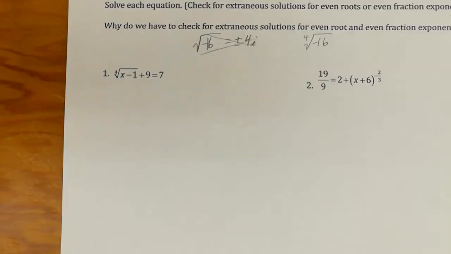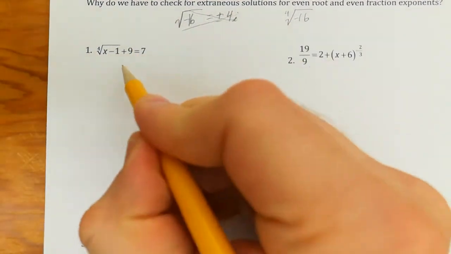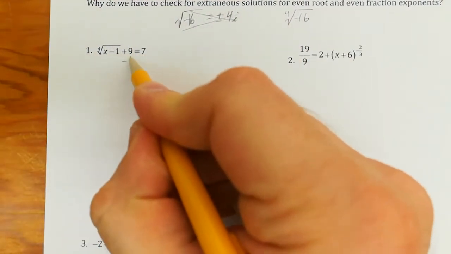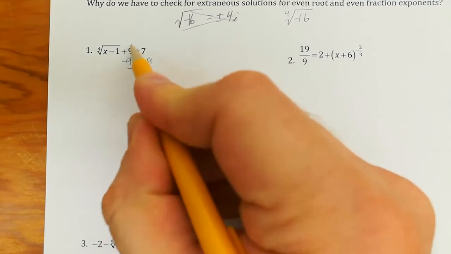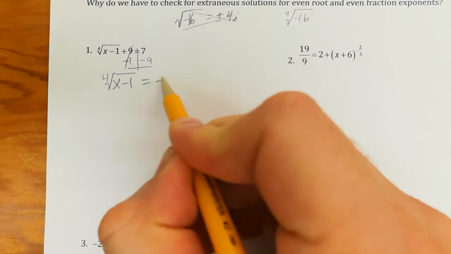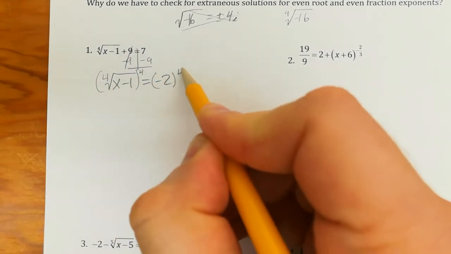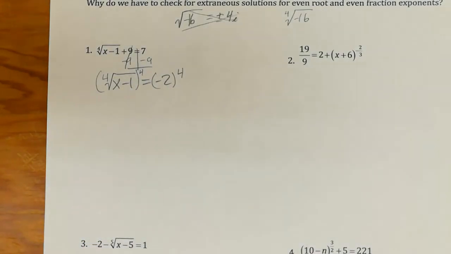Okay, so let's solve number 1 here. We're going to go ahead and take away 9 from both sides. So we get the fourth root of x minus 1 equals negative 2. And then what we're going to do is actually raise both sides to the power 4. That's going to undo a fourth root.